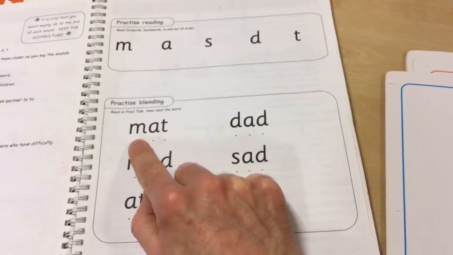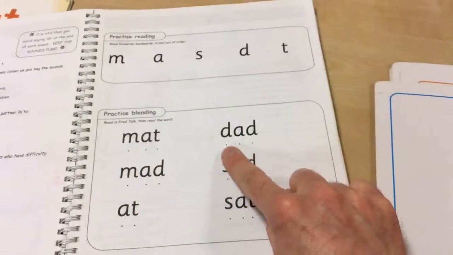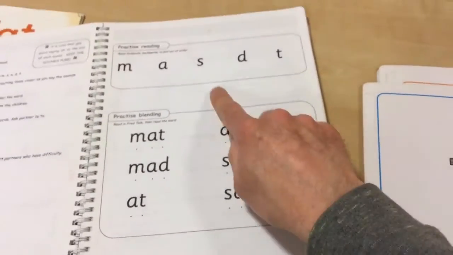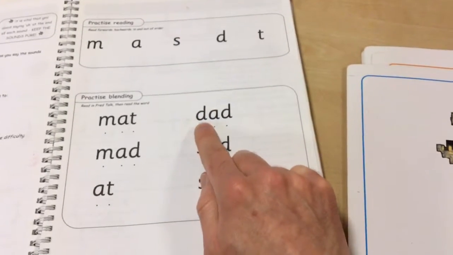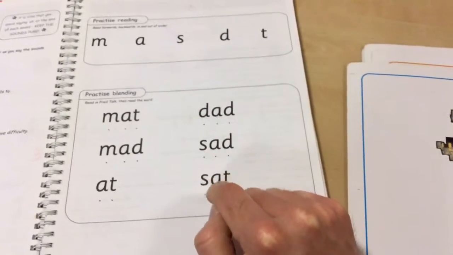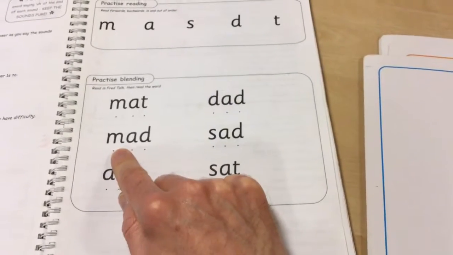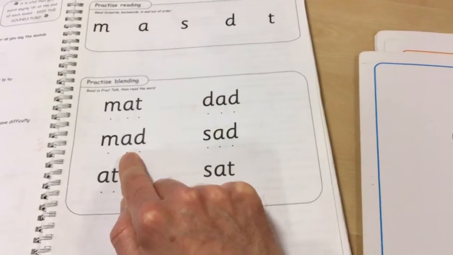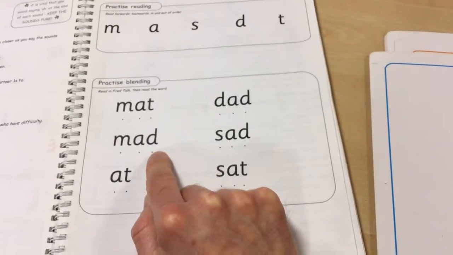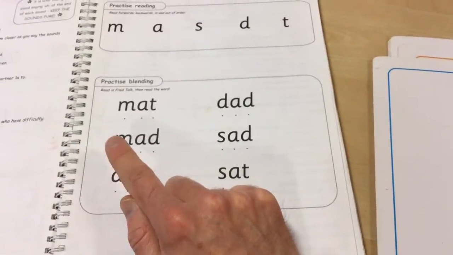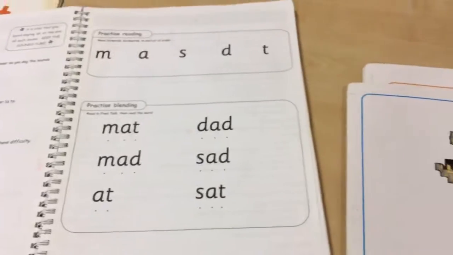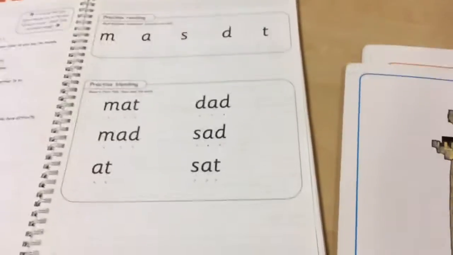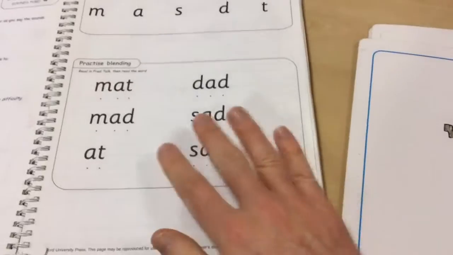So here's a good example: mat, mat, d, a, d, dad. These are all called speed sounds. If you say the words quickly, s, a, d, sad, you'll hear it. If you say them slowly, you're not going to hear mad. But if you say them quick, mad, you're going to hear it. And what we say to the children is we need speed. That's going to help them read words independently. And once they start to learn how to read words independently, we can then start to look at some books.